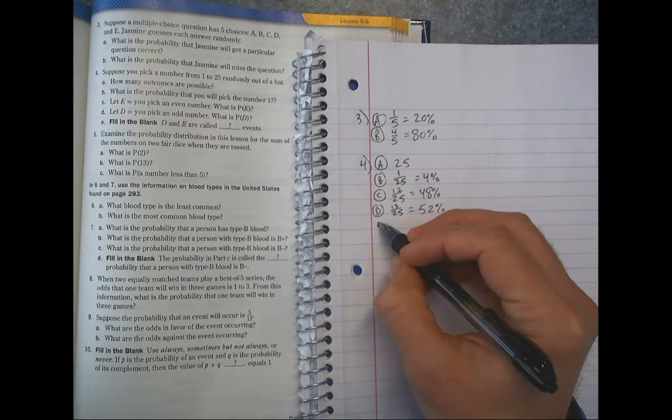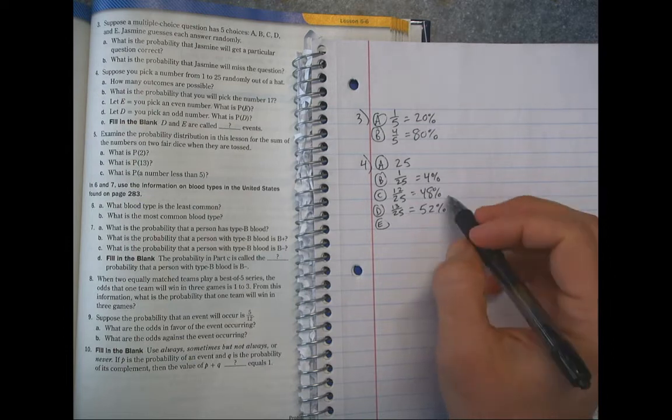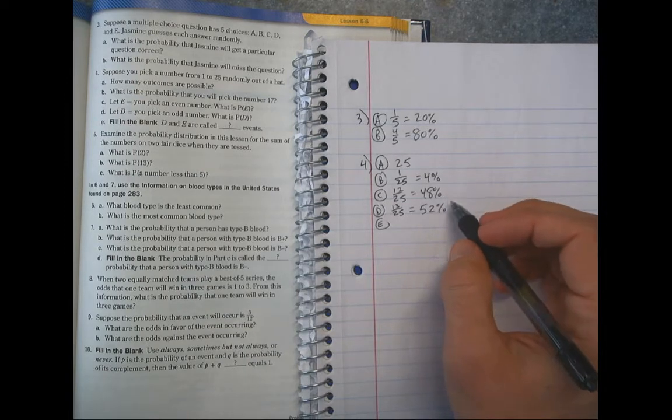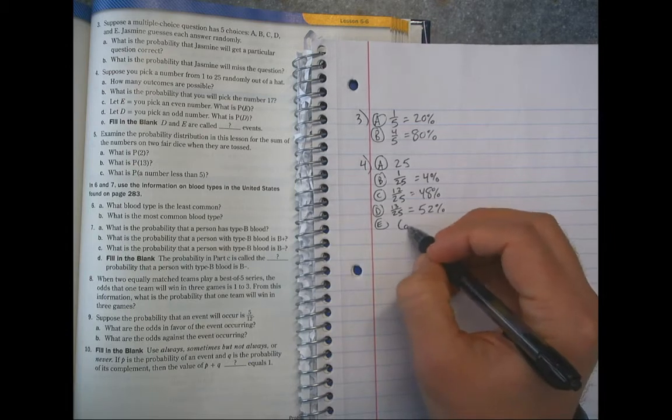And letter E, like I just talked about a little bit here, these two are going to add up to 100%. There's no other possible outcomes. You're either going to get an odd or you're going to get an even. Those are the only possible outcomes. Okay, and they add up to 100%, so those are called complementary.